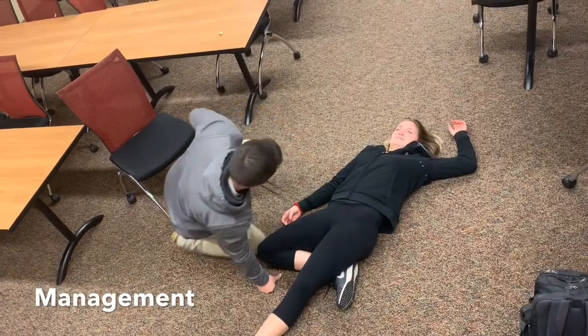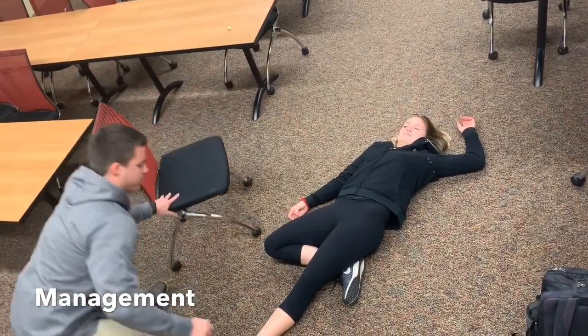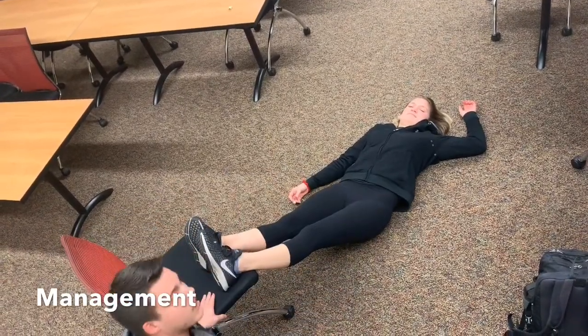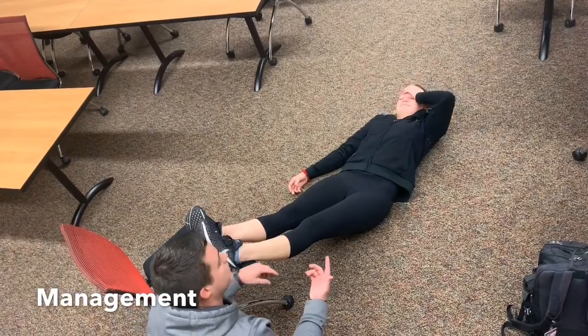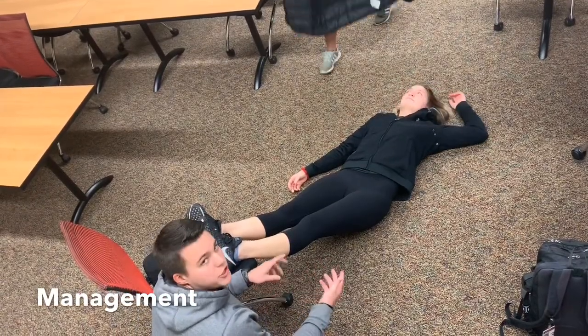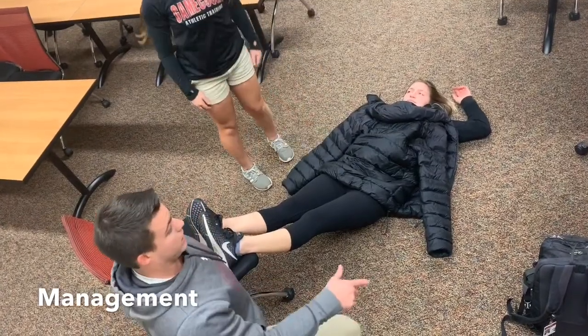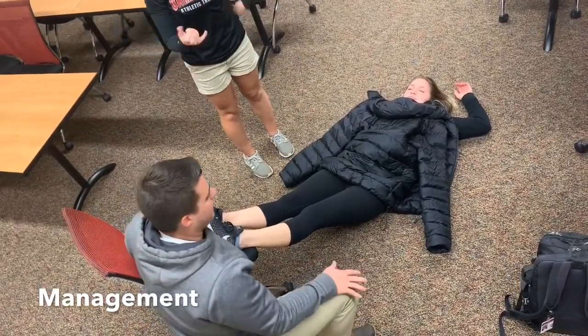And then we want to put the patient in recovery position, which is where we're going to elevate the patient's legs like this. And then after that, we want to keep them warm with something like a blanket, a large jacket, things like that. Also, we're going to have called EMS and have them on their way.